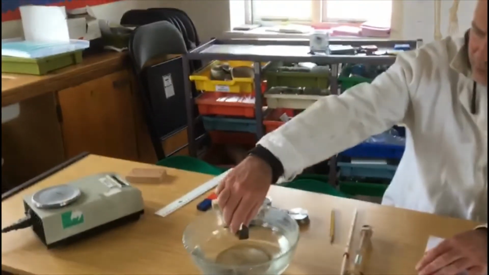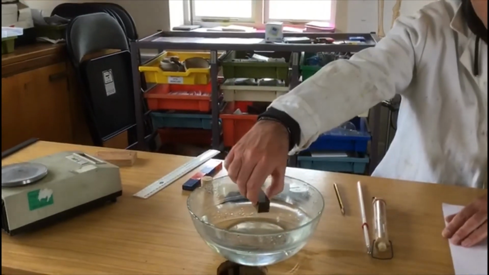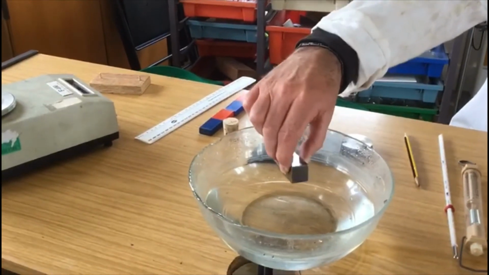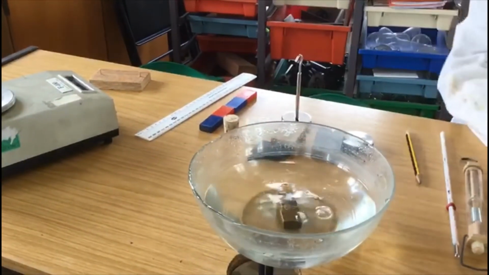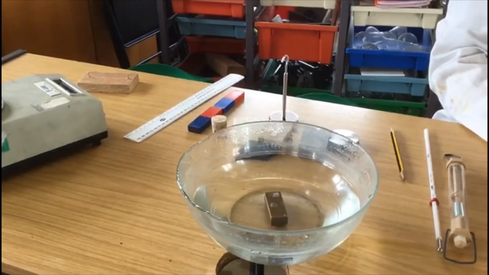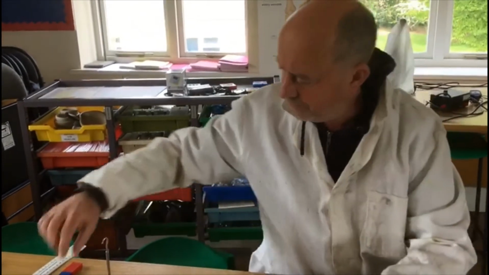If I was to put this brass in the water, what do you think would happen? Do you think the down force is stronger than the up force? Because if the down force is stronger, it will sink. So the down force is considerably stronger than the up force. So it's not balanced. Okay then, let's try something else.